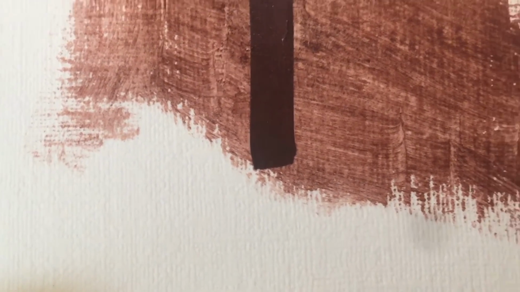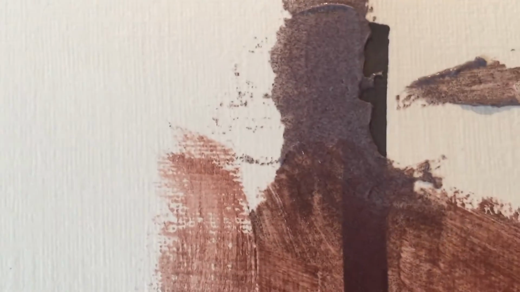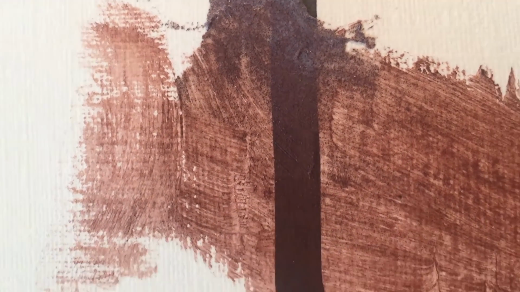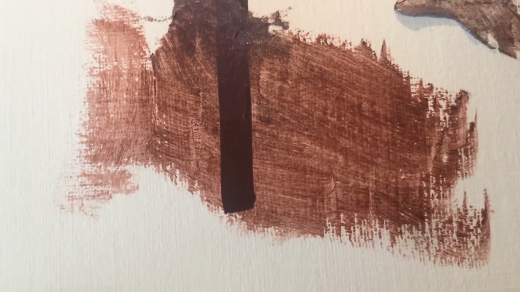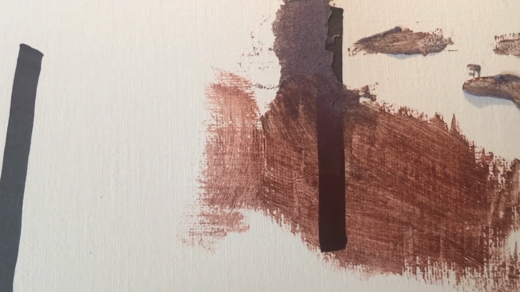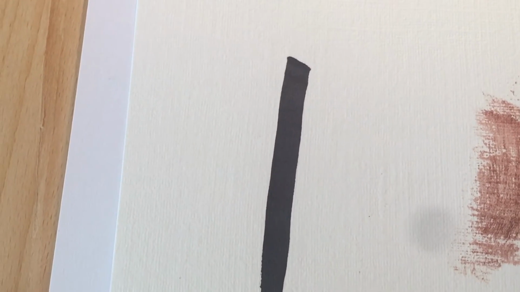It isn't an opaque colour, even when it's really thick over here, it's still translucent, because I didn't put very much pigment into the mix. If I put more in, it could have been even more so. So we'll leave that, let it dry, and I'll take some photos or maybe video it later on. We'll have a look at what it looks like.